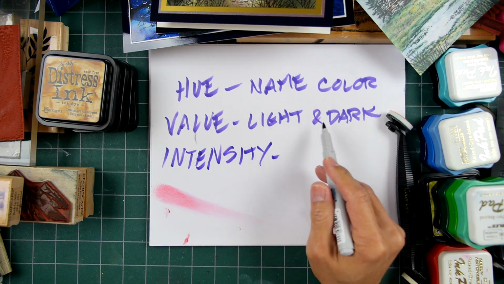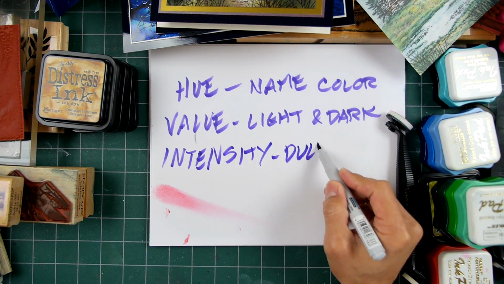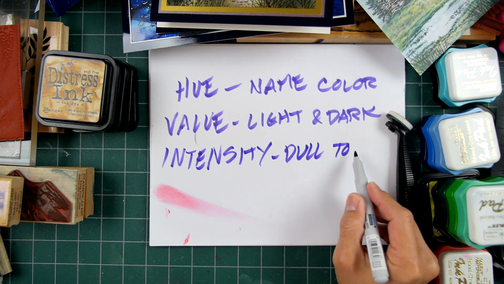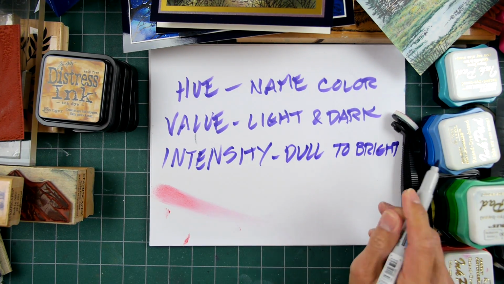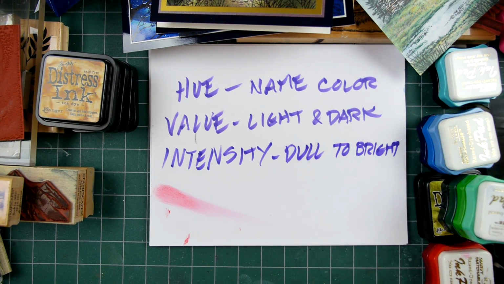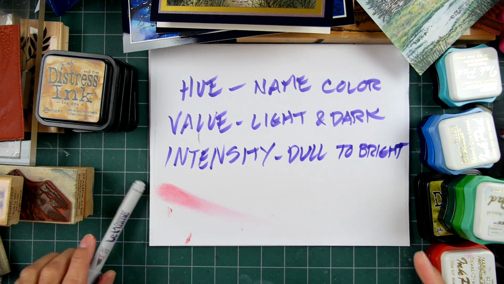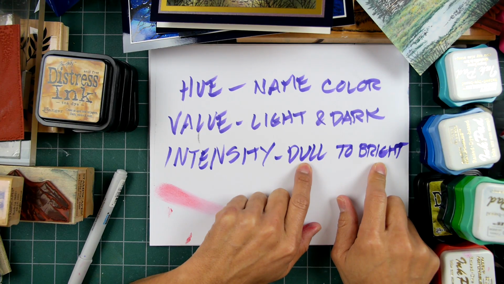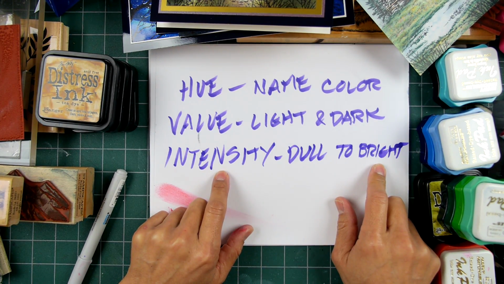Intensity is different from value. Intensity is dull to bright. Now, some people get bright mixed up with light, okay? Brightness is not the lightness of something. Brightness is the relative intensity of something, okay?